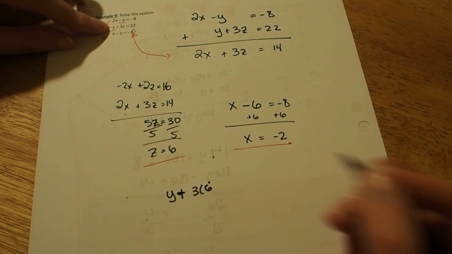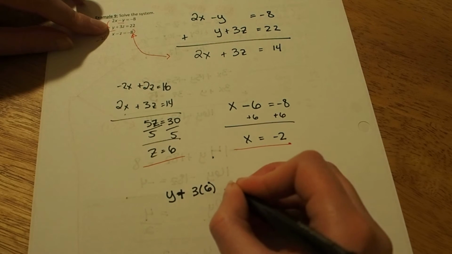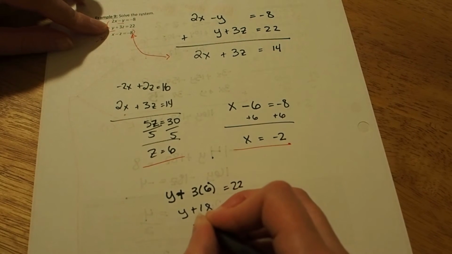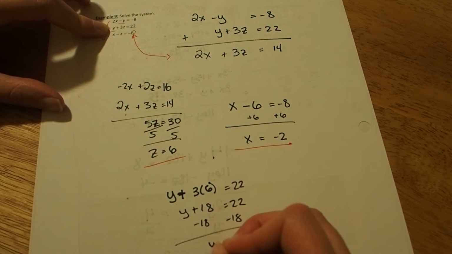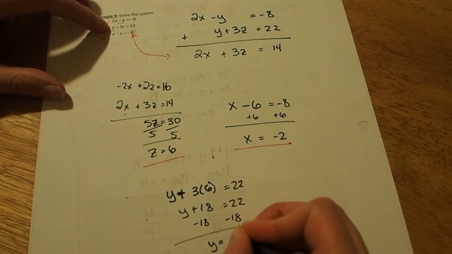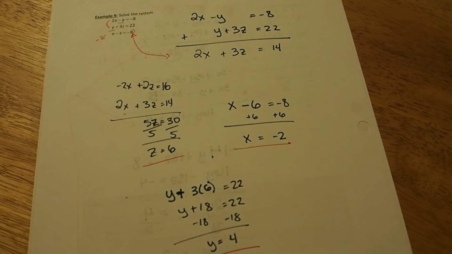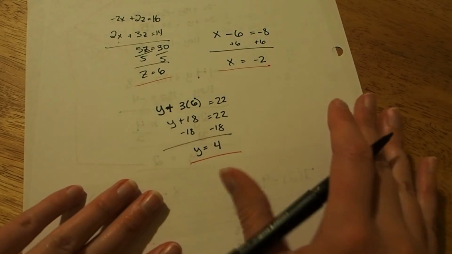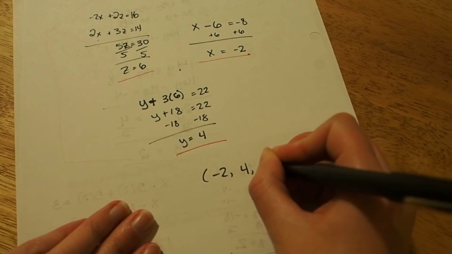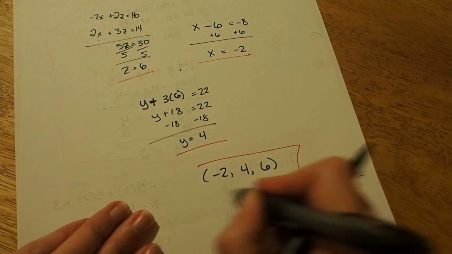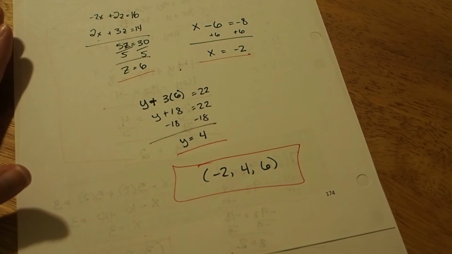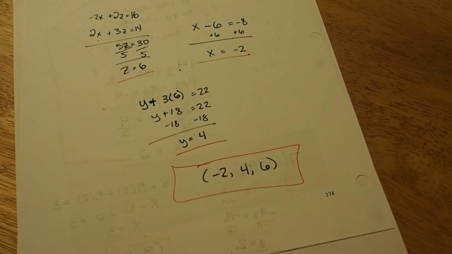I already knew the z value, so I'm going to use y plus 3 times the z value of 6 equals 22. That's y plus 18 equals 22. Subtract your 18. Okay, so y equals, and if I do 22 minus 18, that's going to give me 4. Okay, so now I have all 3 values. Answer in an ordered triple. So the ordered triple is going to be negative 2 for x, comma 4 for y, comma 6 for z. Okay. Hopefully that sounds good. The last example.